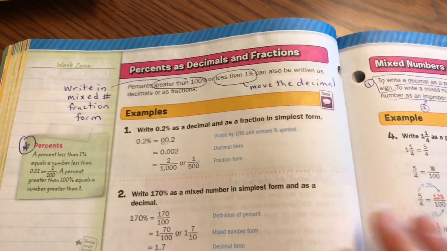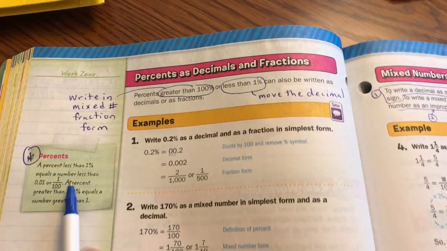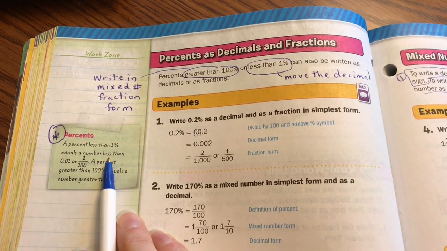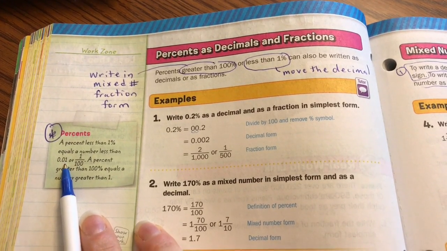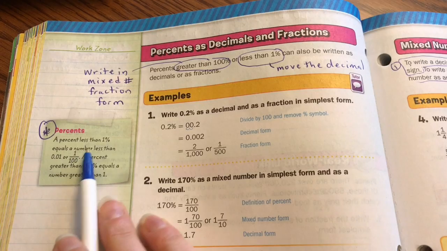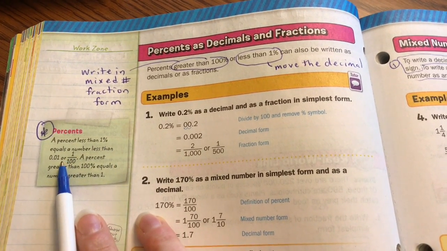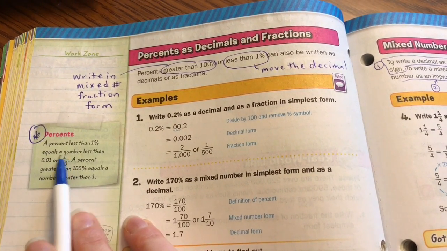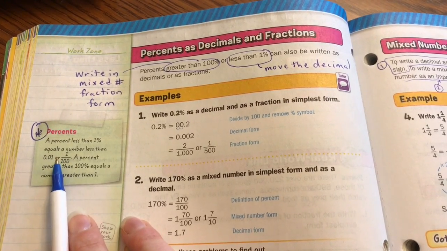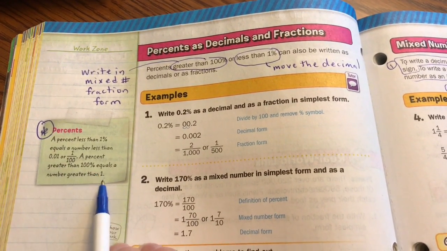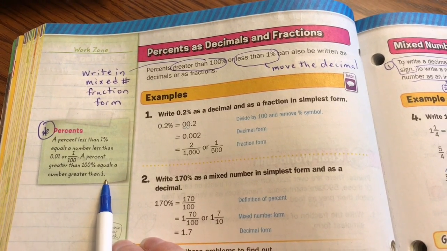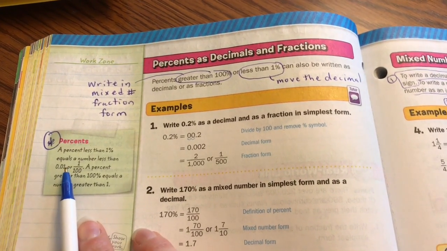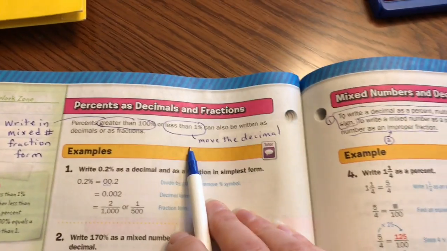Now, let's do an overview of percents really quick. So a percent less than 1% equals a number less than 1/100th. So when a percent is less than 1, we're talking about a really small number. It's less than this. So it's almost like you would have a decimal here over the 100, like it's really small. A percent greater than 100 is a number greater than 1. So you're going to have bigger numbers or smaller numbers. You'll see what I mean. Let's take a look at this.